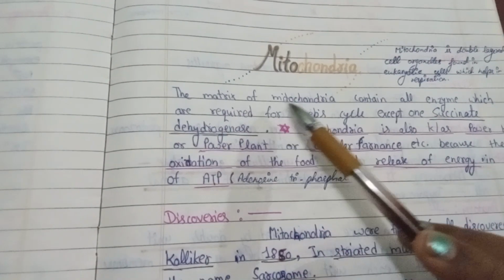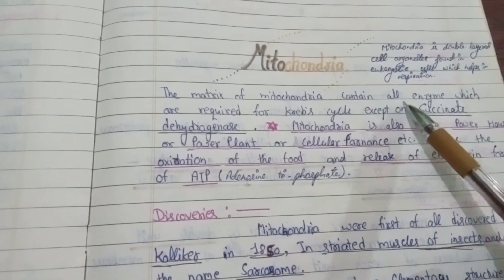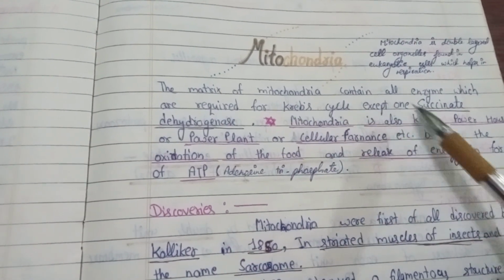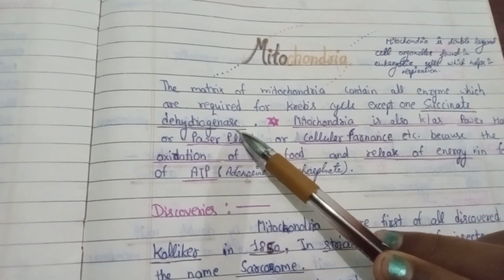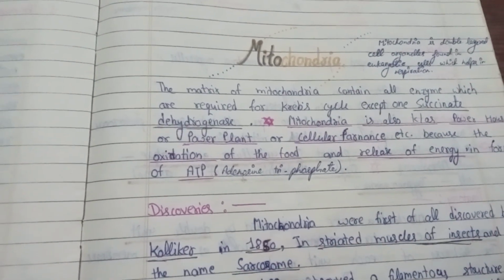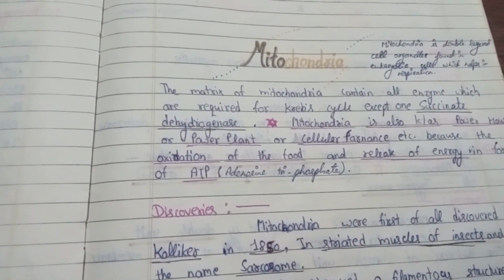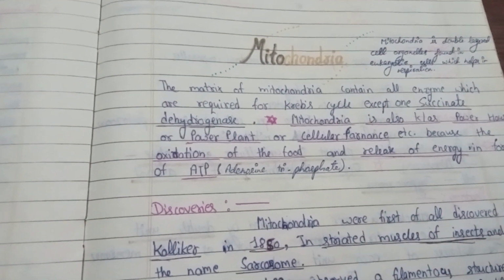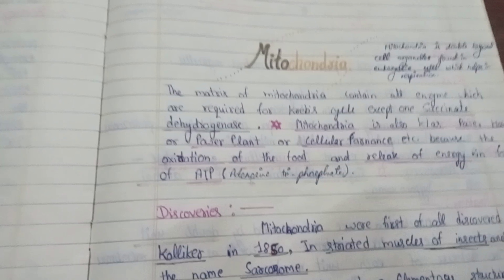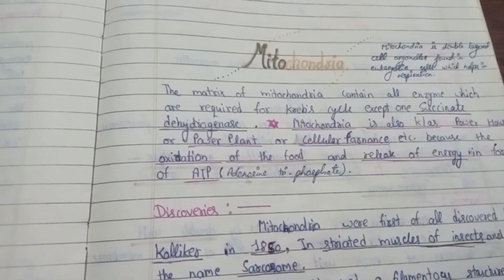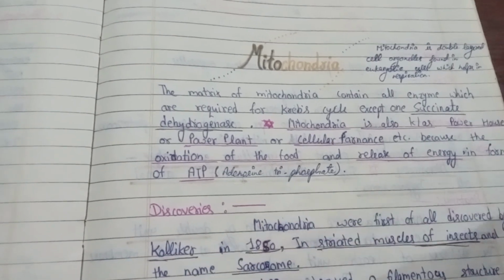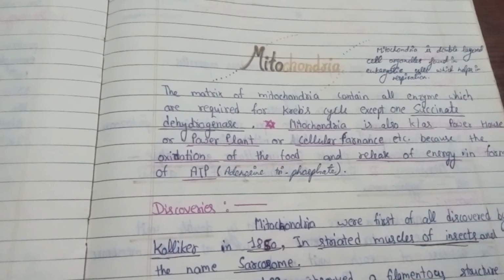The matrix of mitochondria contains all the enzymes required for the Krebs cycle except one, succinate dehydrogenase. Only succinate dehydrogenase, which is required in the Krebs cycle, is not found in the matrix of mitochondria.